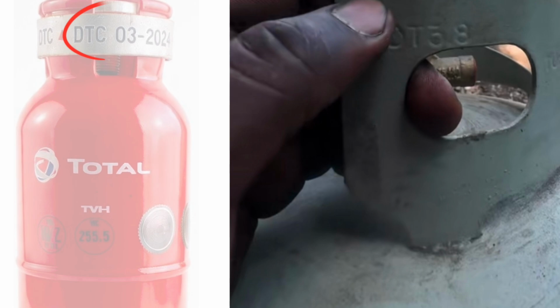Are we together? You see on my cylinder here, it's DT, that's the date of manufacture, 03/2024. 03 stands for March. Are we together? April, May, like that. So it was March 2024.